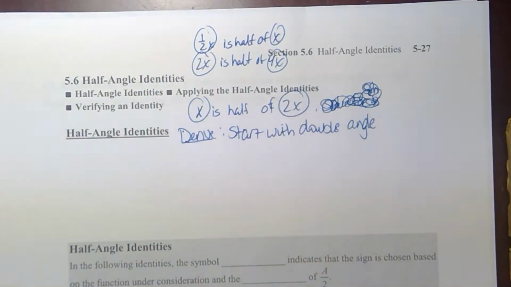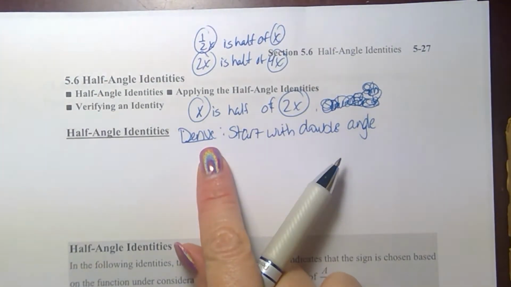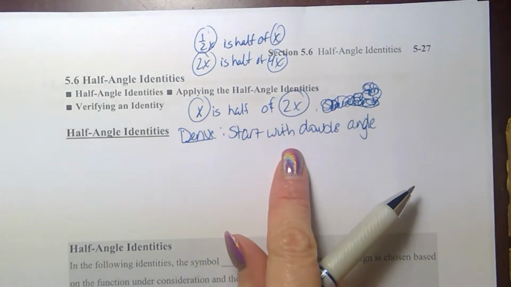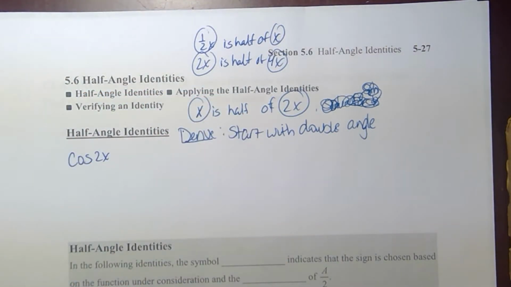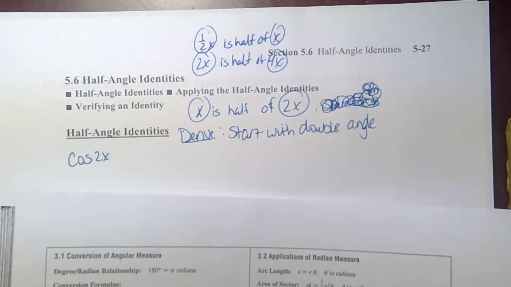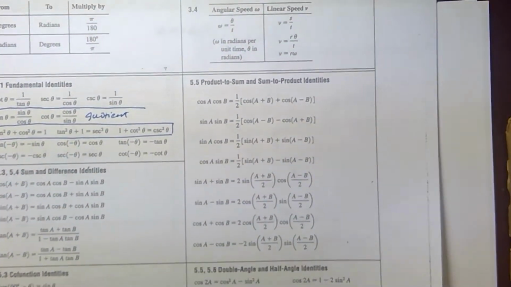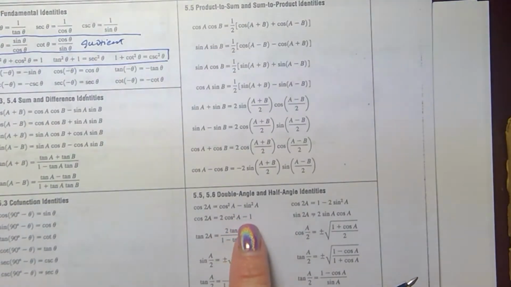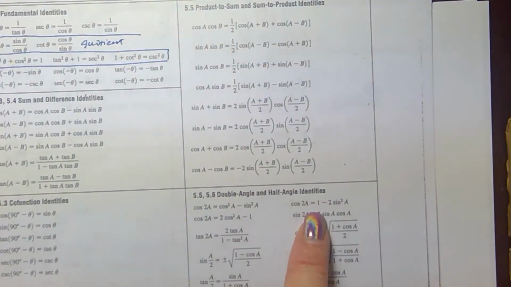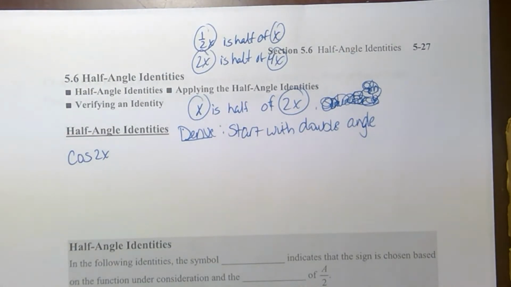Okay, we are going to derive our first half-angle identity. We're not going to derive the rest, just the first. And when we derive this first half-angle identity, we're going to start with a double-angle identity. The double-angle identity that I choose to start with is cosine 2x. You should have your identity sheet so that you can go back and look at the double-angle identities. We've got three different cosine double-angle identities to choose from. We're going to be using this one. We're going to start with this cosine double angle identity and use it to derive our sine half angle identity. Okay, so here we go.